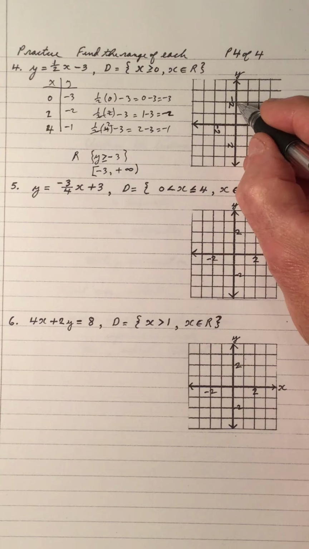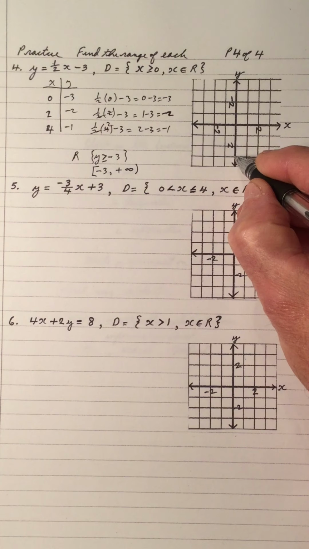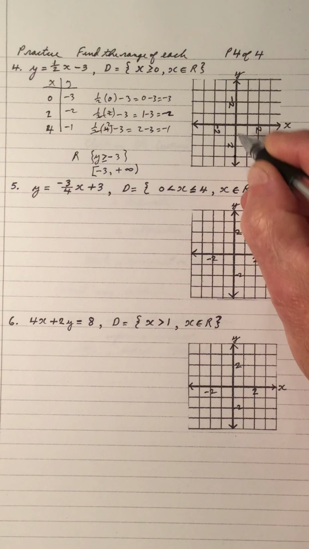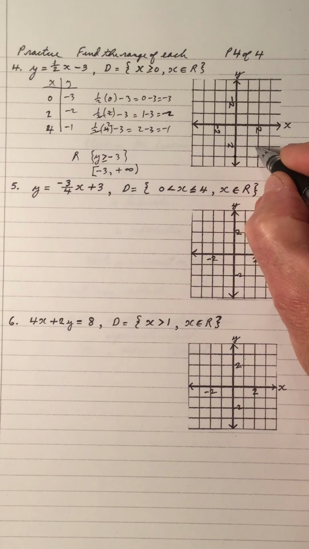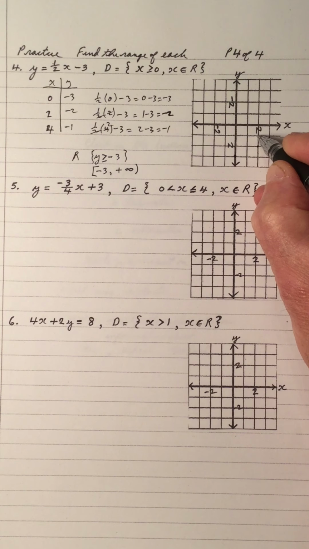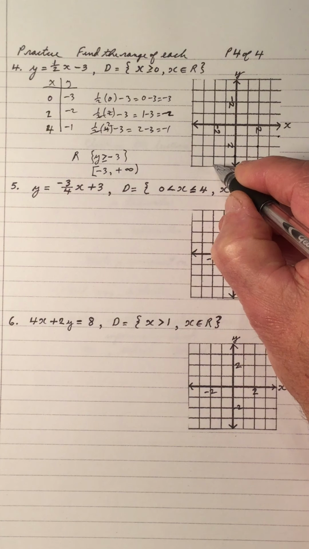And the graph, y is negative 3, which is right here, y-intercept, and we're going up 1, right 2, up 1, right 2, up 1, right 2. So we can go down 1, left.